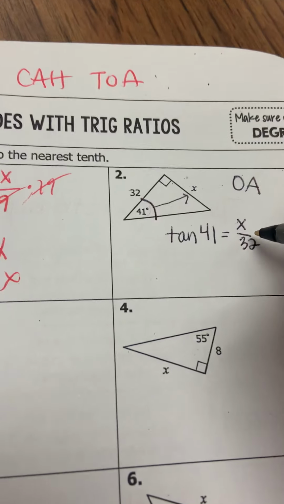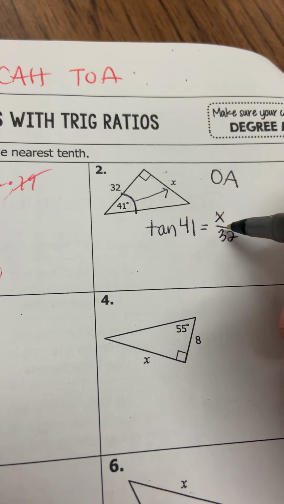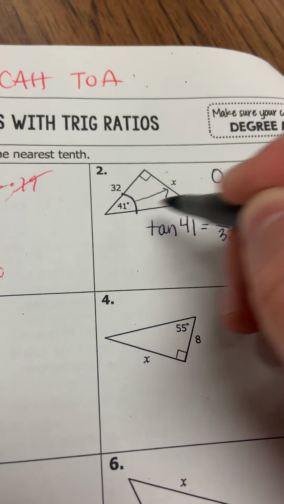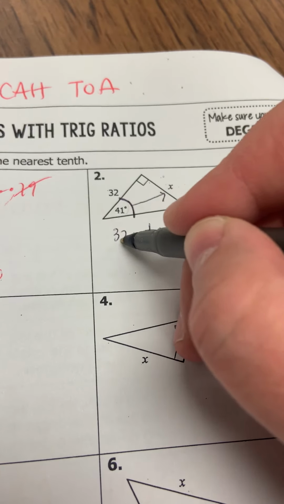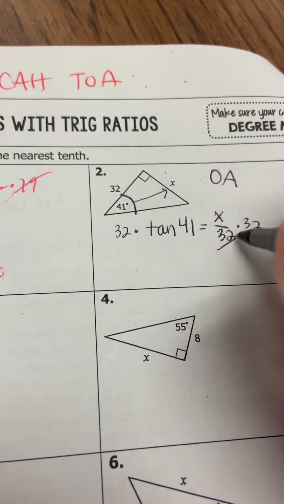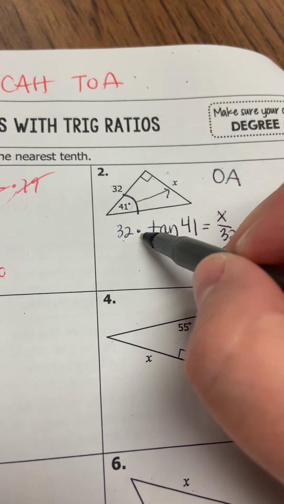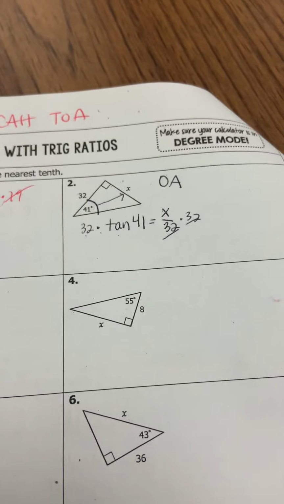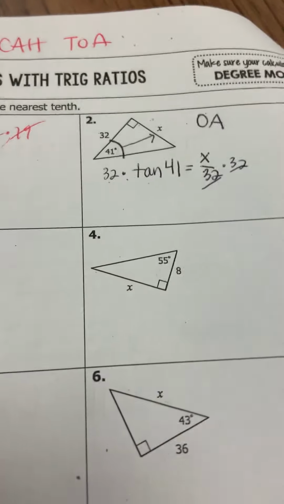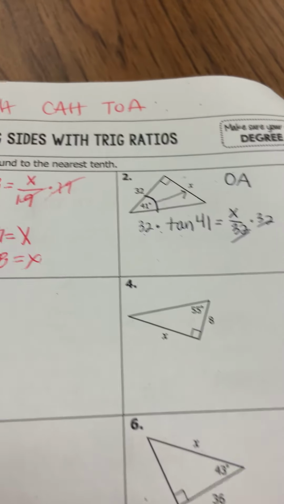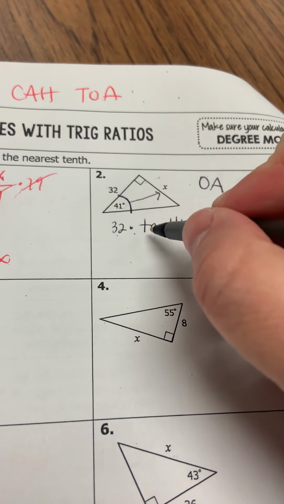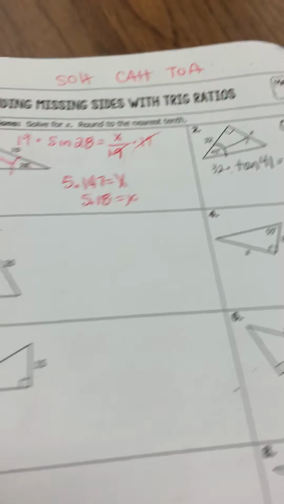And using algebra, we have to solve for x. So since 32 is in the denominator, we're going to multiply by 32. And in your calculator, you're going to put 32 times the tangent of 41. And remember, there's that trig button that is in your calculator, kind of kitty corner from the number 1. Okay, so x equals whatever 32 times the tangent of 41 is.